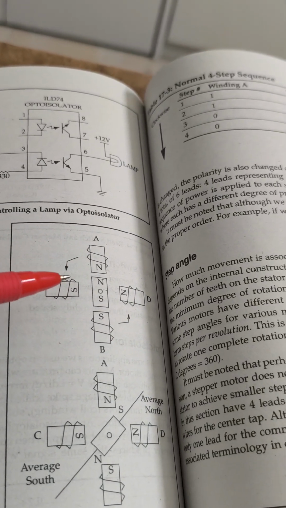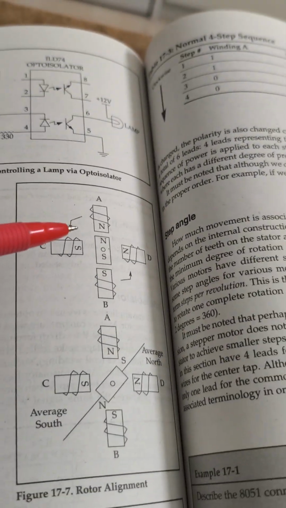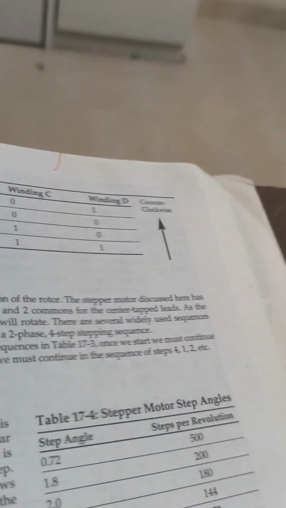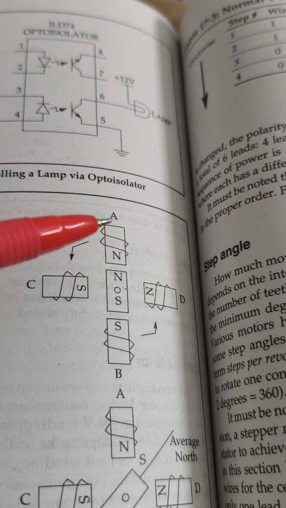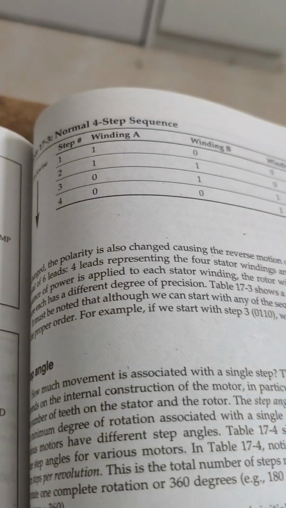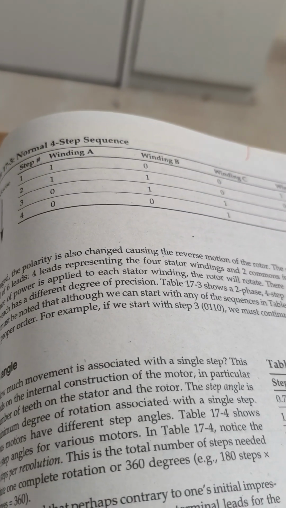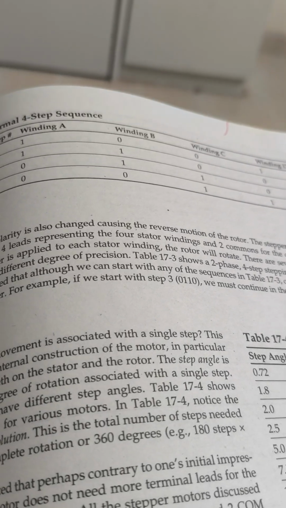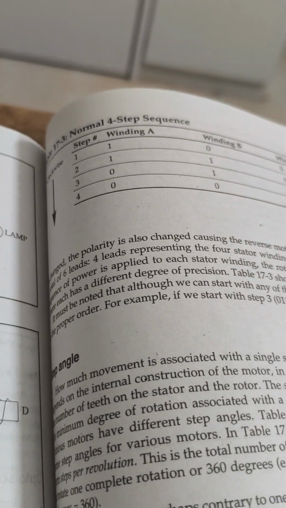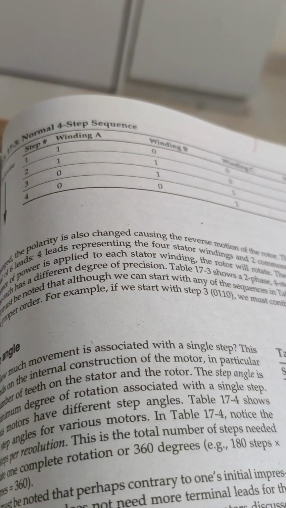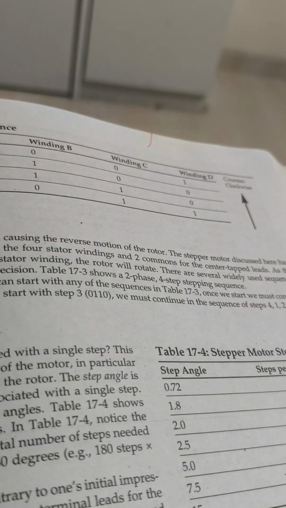Okay, at that time, suppose they give an example of rotor alignment. Suppose, instead of this diagram, we are given A and B as 1 1. In the second one, windings A and B are given 1 1, and winding C and winding D are given 0 0.